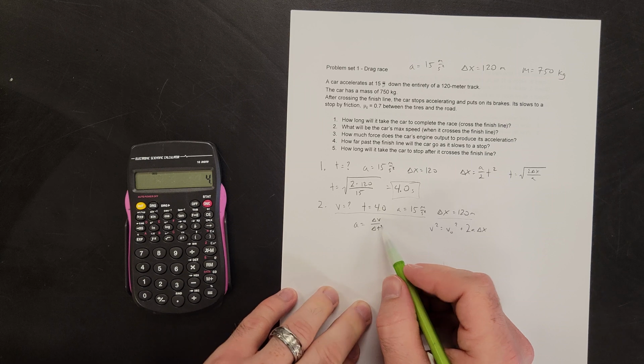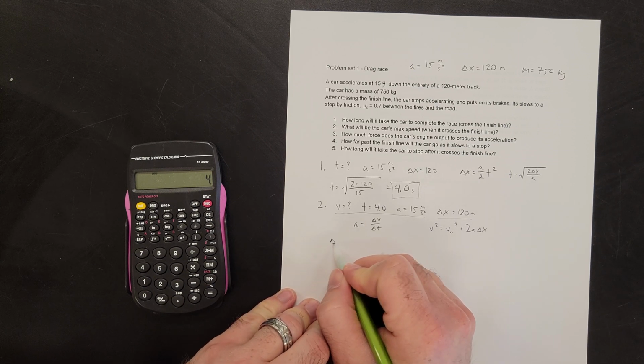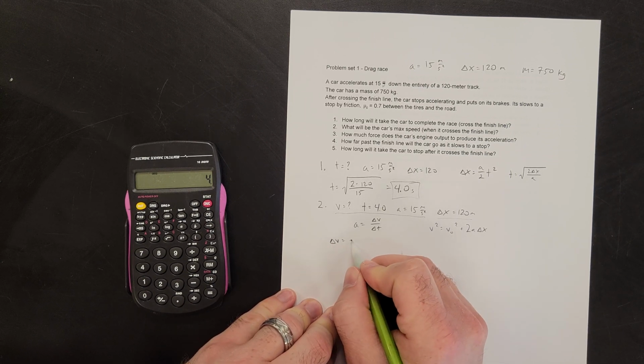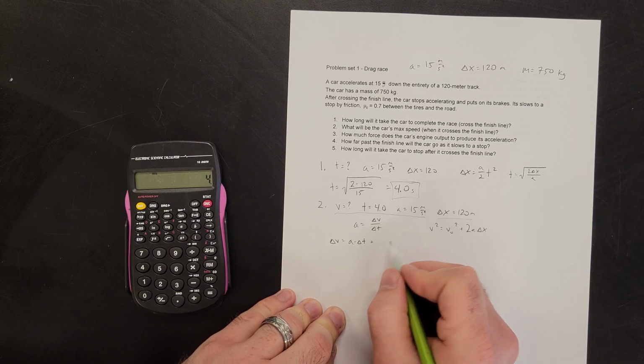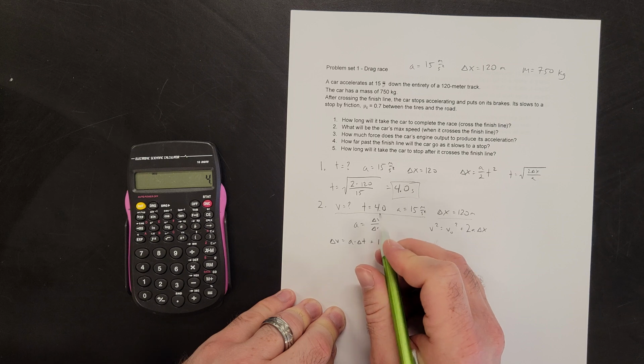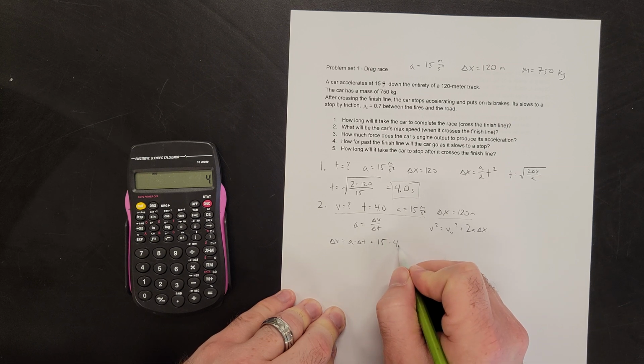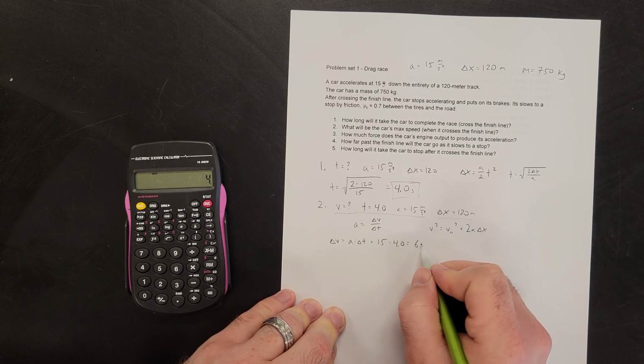So solving for velocity, multiply both sides by t. Acceleration is 15, delta t is 4, so that would be 60.